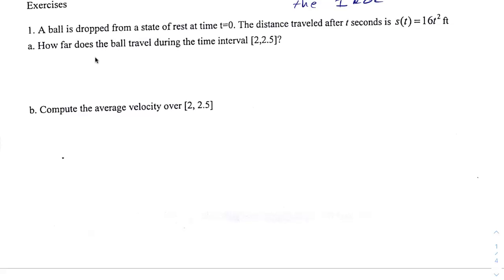Oh, finally problems. A ball is dropped from a state of rest at t equals 0. The distance traveled after t seconds is given by this formula, s of t equals 16t squared. How far does the ball travel during the time interval of 2 to 2.5?